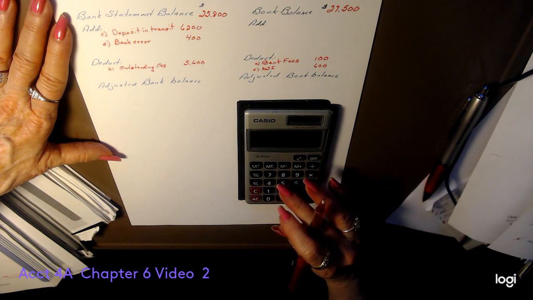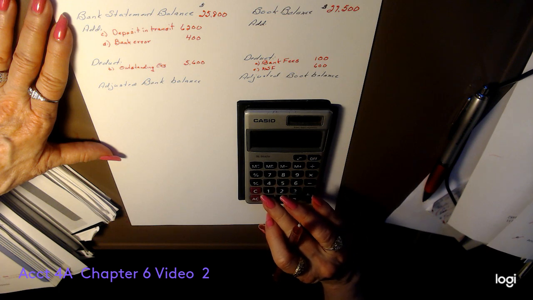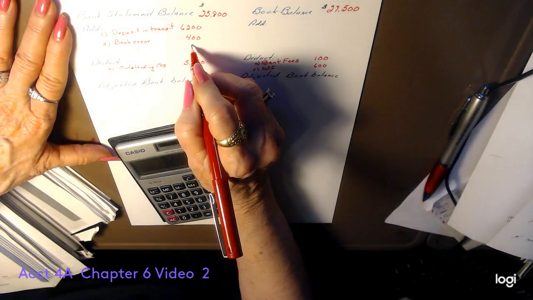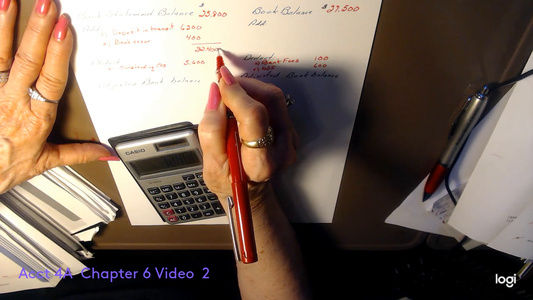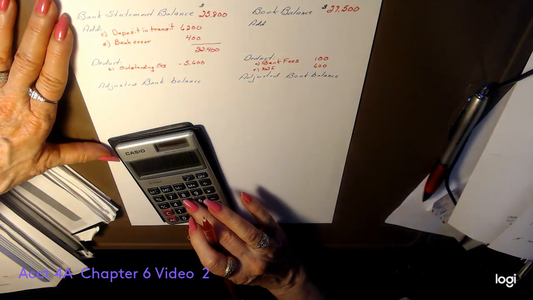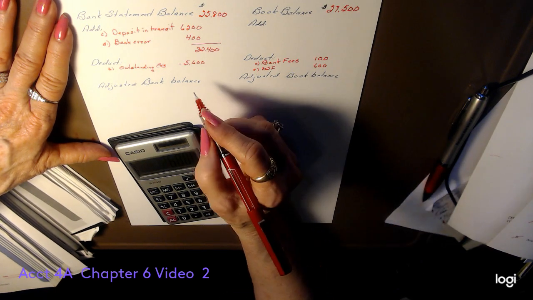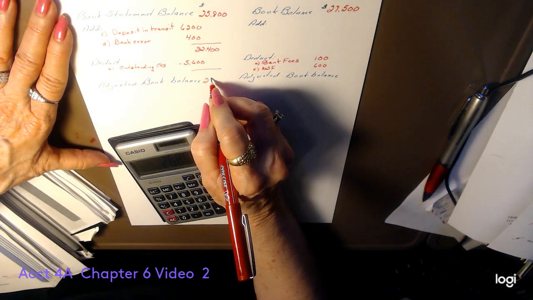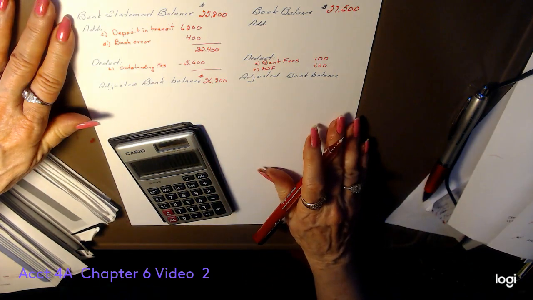So now we'll grab our calculator over here, and we'll take $25,800 plus $6,200 plus $400, and lots of times they put in a little subtotal here of $32,400. We're going to subtract our outstanding checks of $5,600, and we're going to end up with an adjusted bank balance of $26,800. Okay.